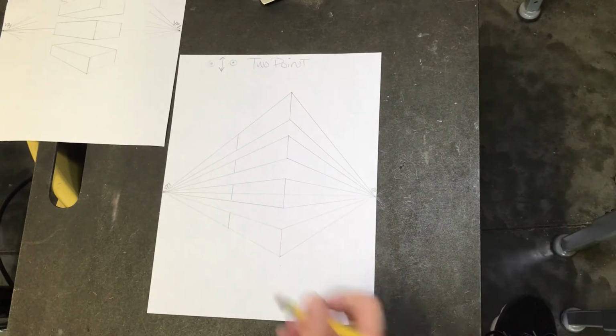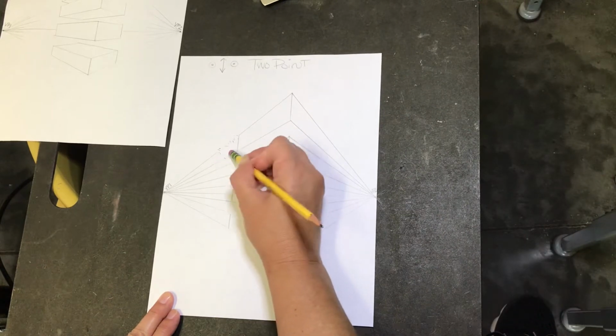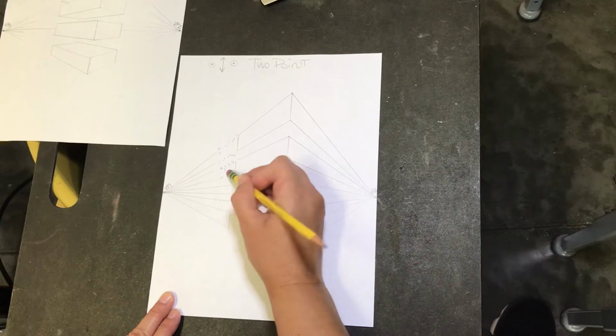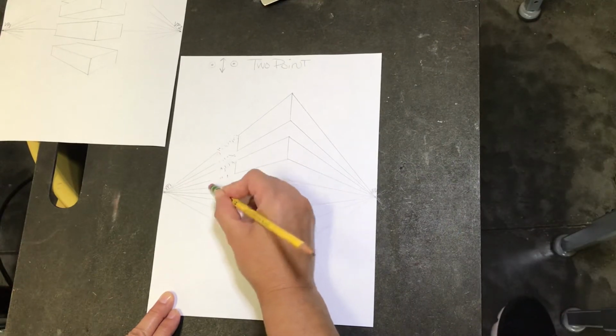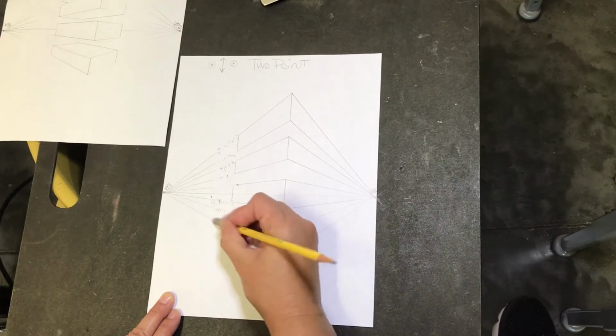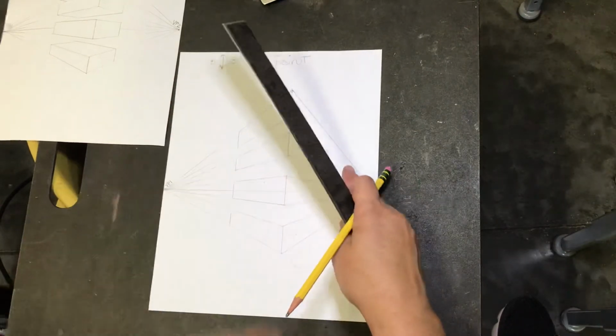Since this is my notes, I don't need to erase everything, but the little bit of extra line that comes up to my object, I'm just going to clean that up so that you can see where my object is. I'm going to skip over my horizon line. I don't want to erase that. You notice I follow my pencil line when I erase it? That saves my eraser.